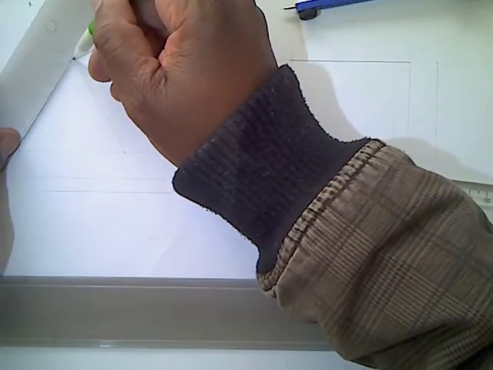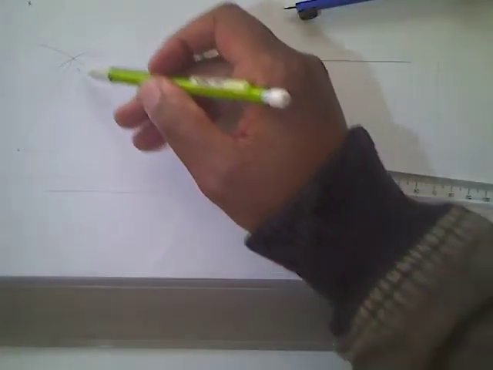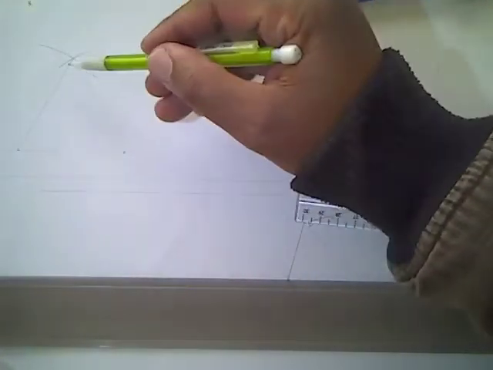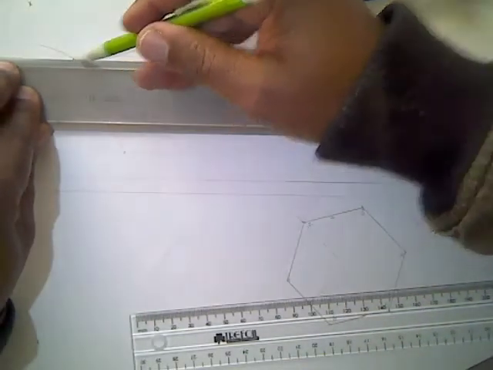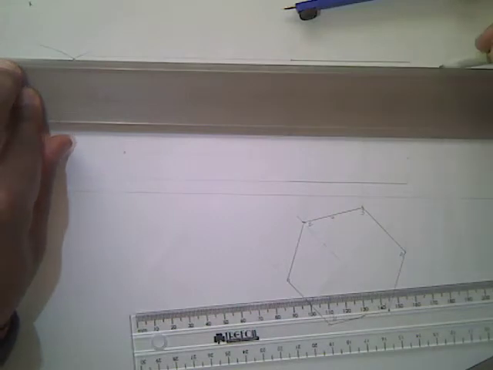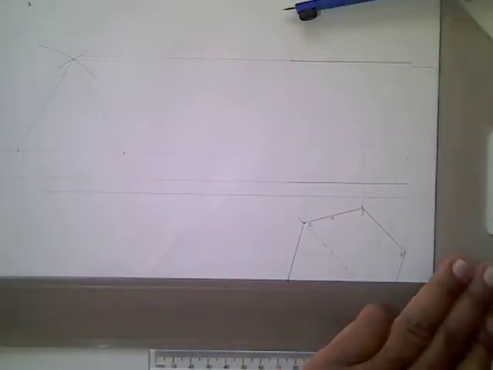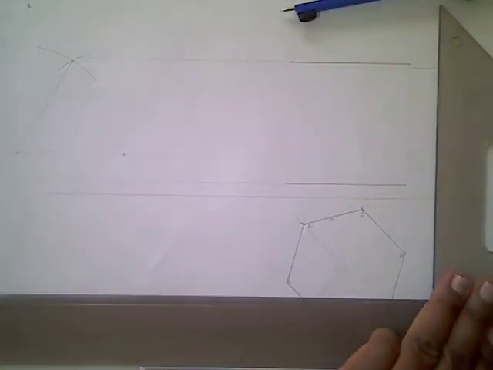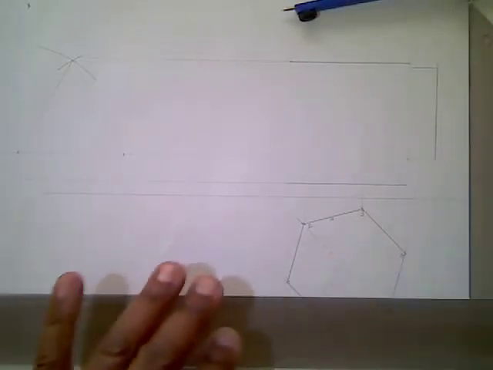This is my equilateral triangle. So its height, this will help me to get its height. Its height is here. There is the height of this equilateral triangle, which means it's somewhere here. Then I am completing now here this part. I'm sure of this line, it's there.